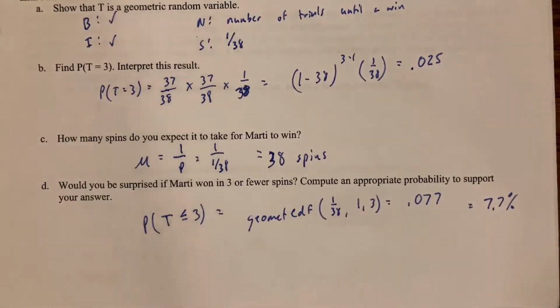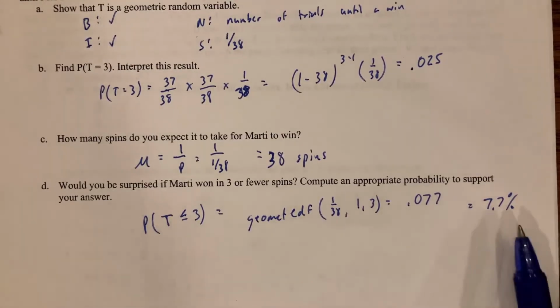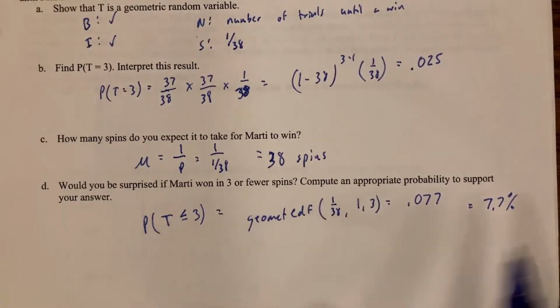If the probability of something falls below 5%, then it's pretty unlikely. But if it's above 5%, then okay, sure, things happen by chance. So am I surprised if she won on the third try? No. If she won on the second try, I'd probably be a little surprised. If she won on the third try, or within 3, no, probably not.